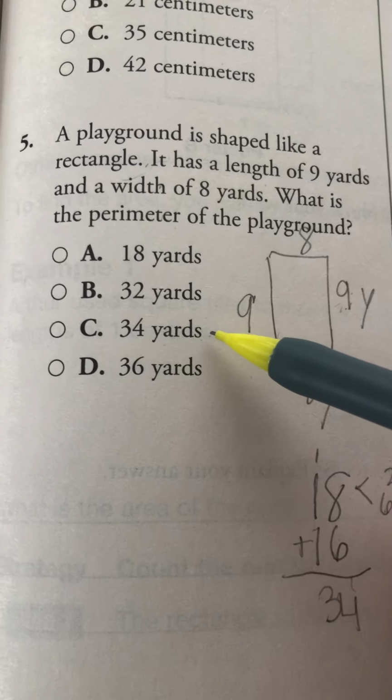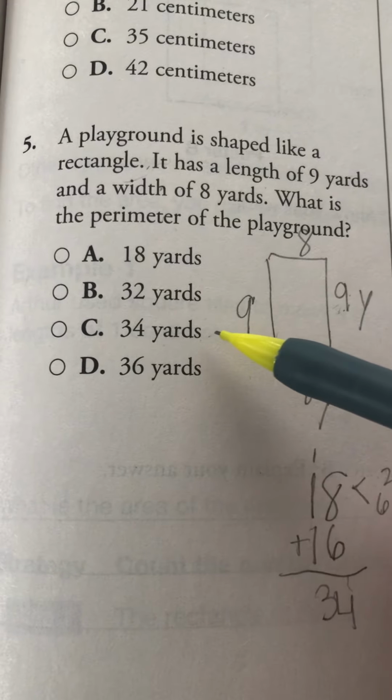persevered. Now it's time for your assignment. Here we go.